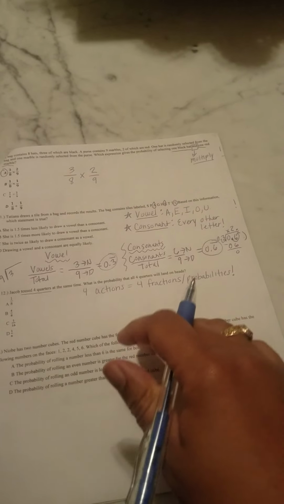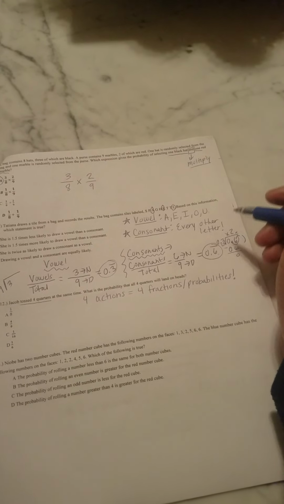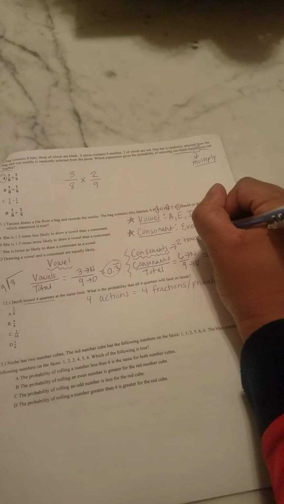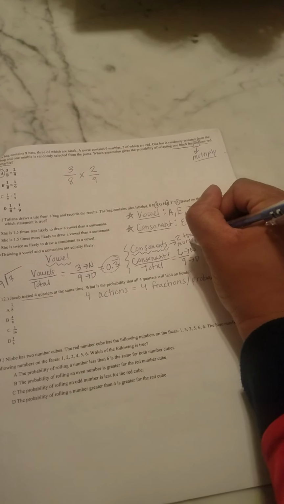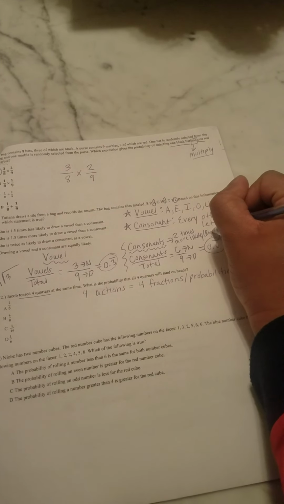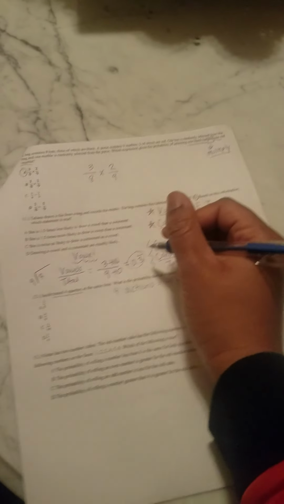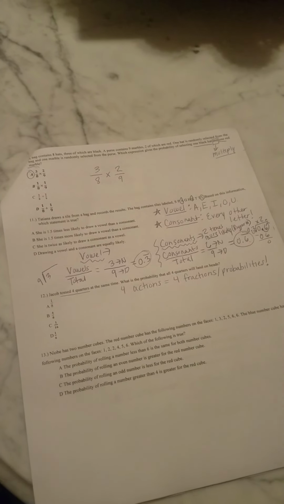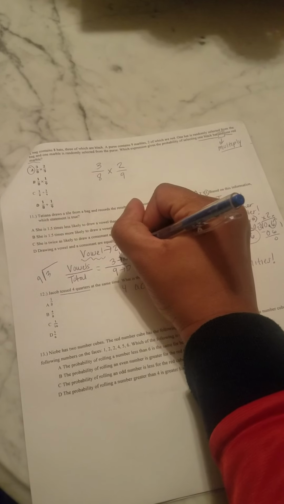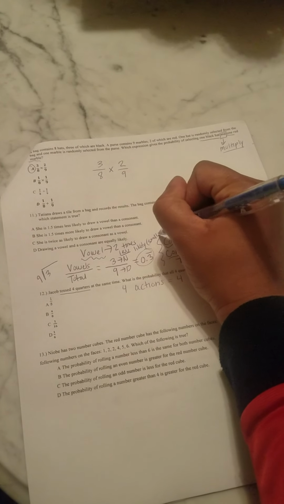And so that just means that my consonant, the bigger one, is 2 times more likely. Why? It's the bigger number. So that's more likely because it's the bigger number. And then the vowel would be 2 times less likely. And why? Because it's the smaller number. So that's less likely to happen.